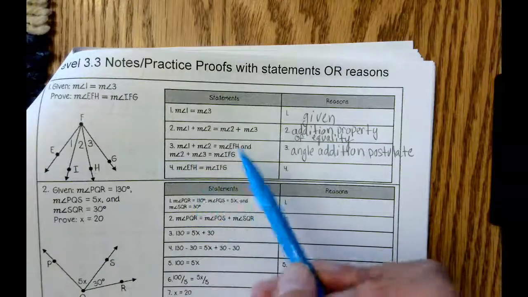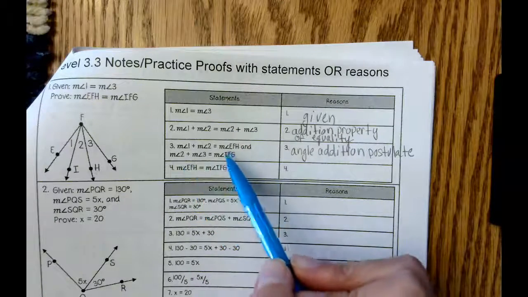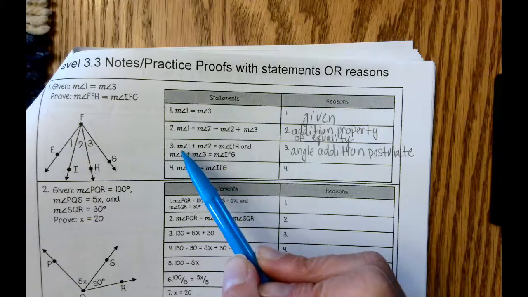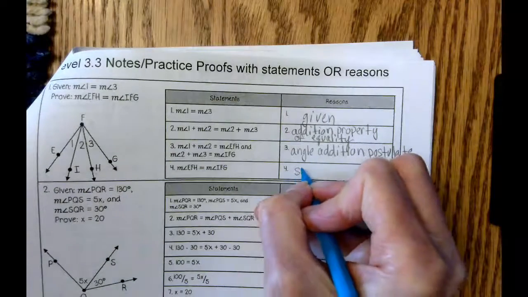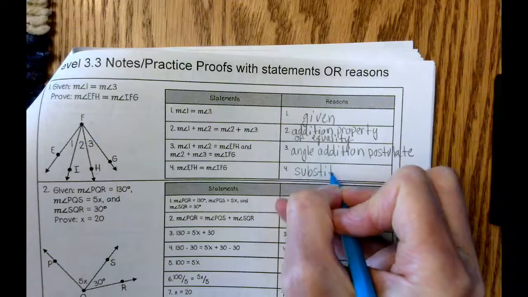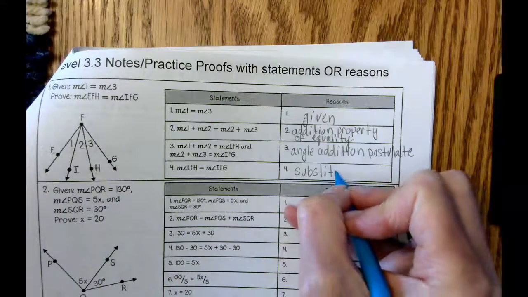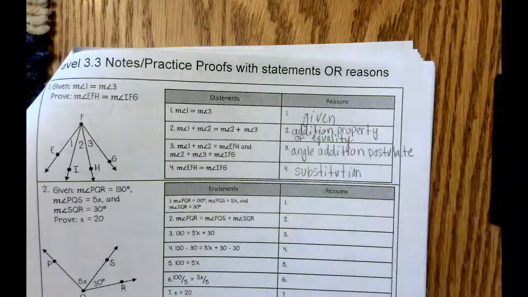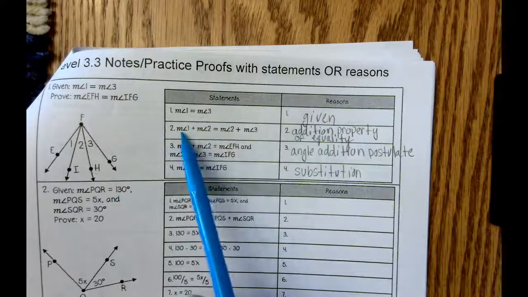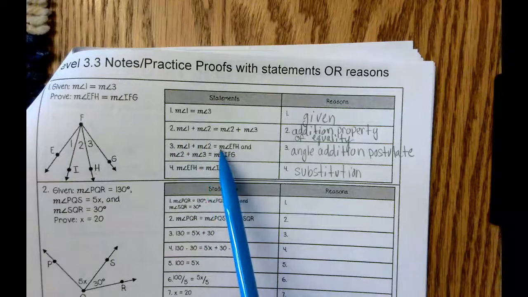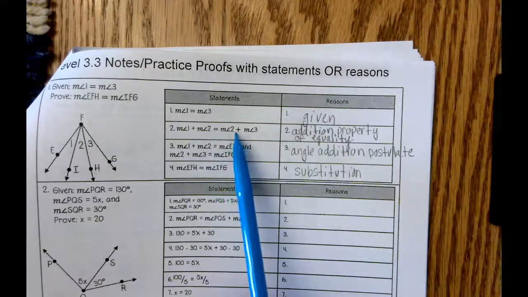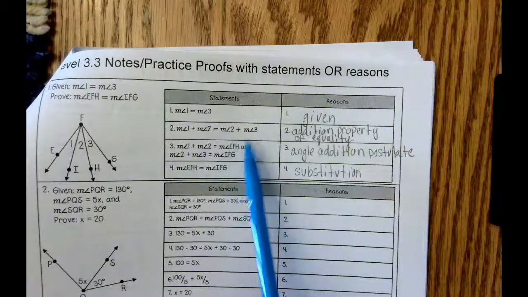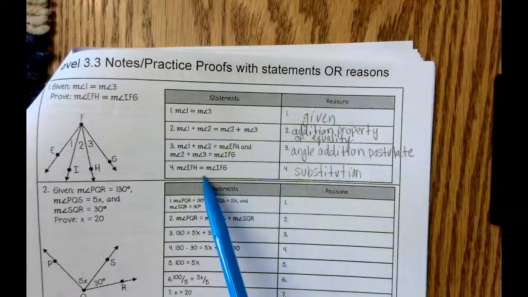Instead of writing the angle numbers, we can write the actual angles, and what we end up with is substitution. Instead of writing the measure of angle 1 plus the measure of angle 2, we replaced it with the measure of angle EFH. And instead of writing the measure of angle 2 plus the measure of angle 3, we replaced that with the measure of angle IFG, which is what we are trying to prove.